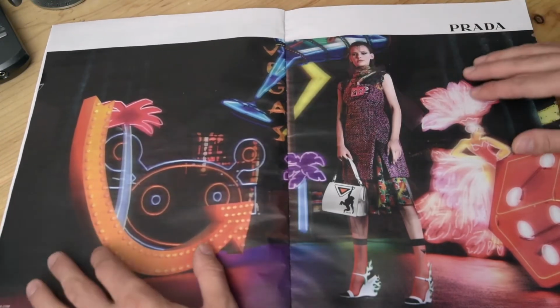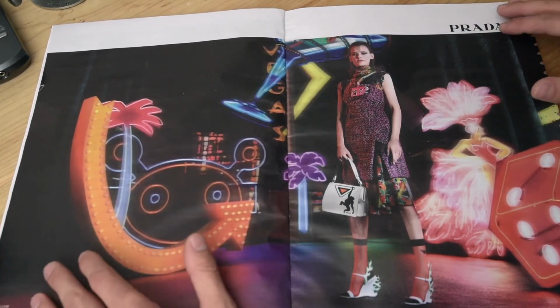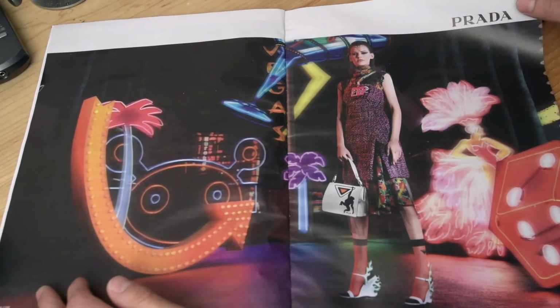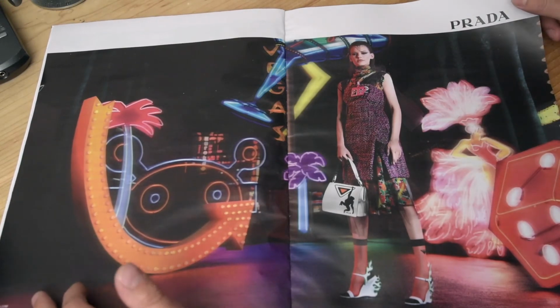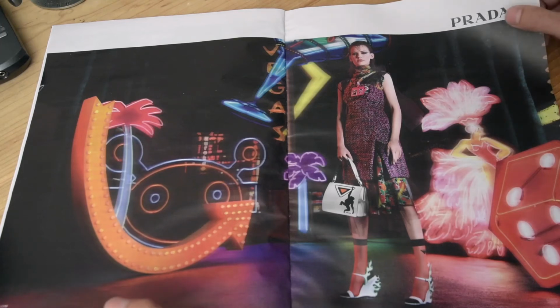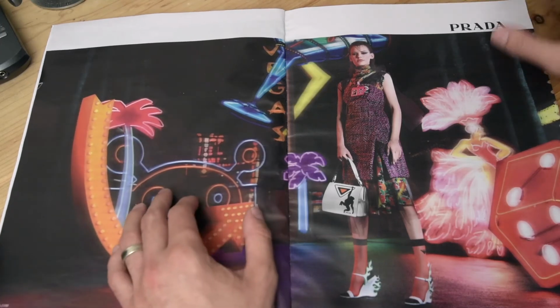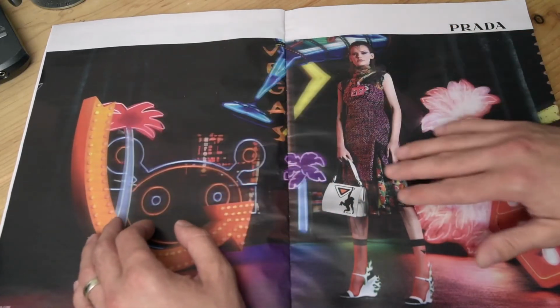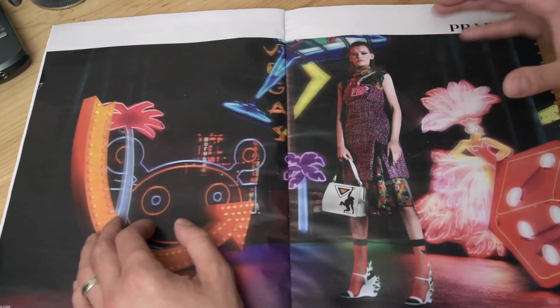Here's a Prada ad. This has such a great evocative use of color and light. I'd imagine this is probably a set. It looks like a set they built. So they're exposing for all these lights with their shutter speed, and then using their flash to carve her out.